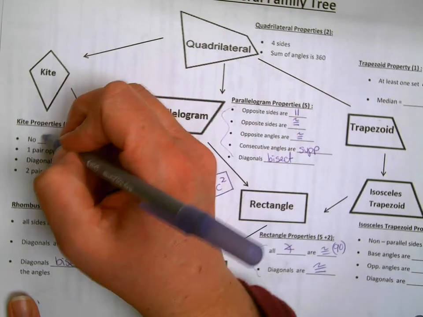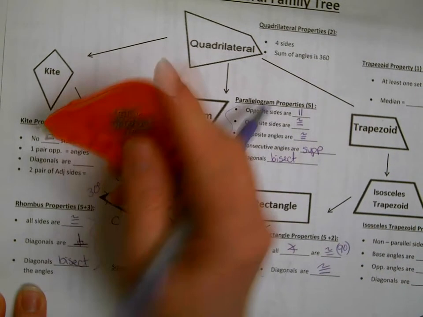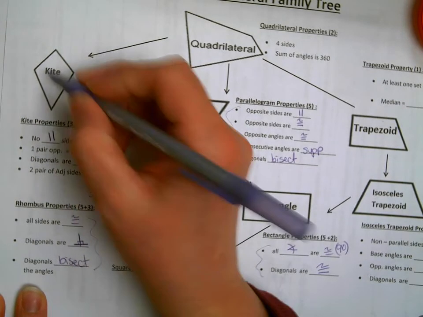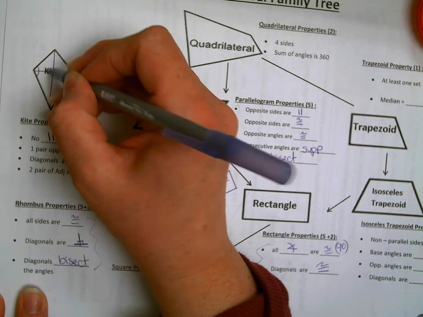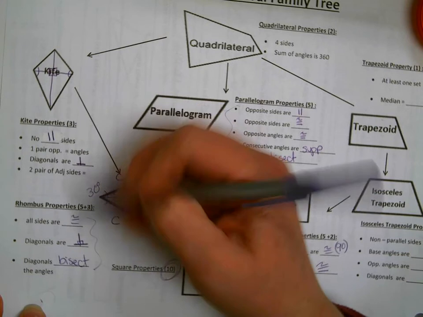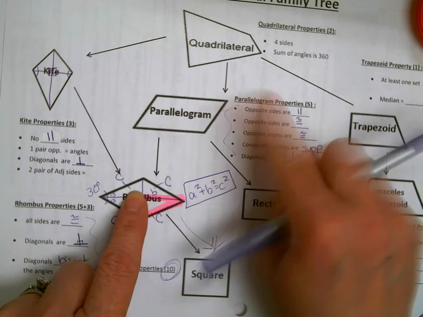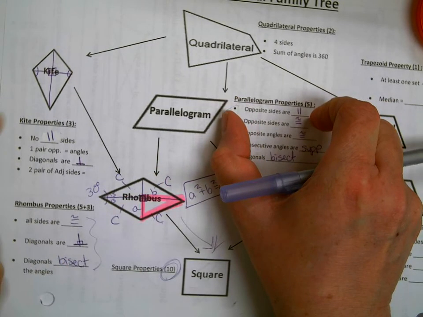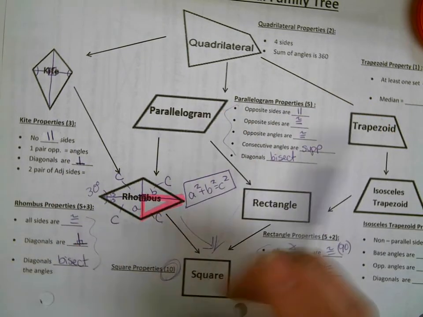Kite properties: there are no equal sides. I'm sorry, that's a false fact. There are no parallel sides, I meant to say there. There are no parallel sides. One pair of opposite angles are equal, here and here. If you've ever put a kite together, you have the cross beams that always need to be perpendicular. So diagonals are perpendicular for a kite. That's where the rhombus gets it from. So these rules get shared into the rhombus. But also what's true up here gets shared into the rhombus as well. So we have some dominant genes over here with the parallel sides that overrule the no parallel sides. That's how these 2 shapes kind of come together to make that rhombus.